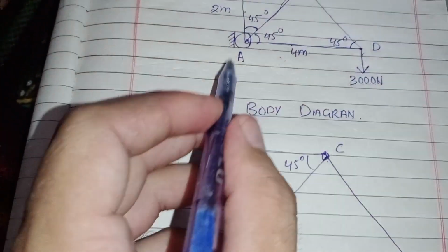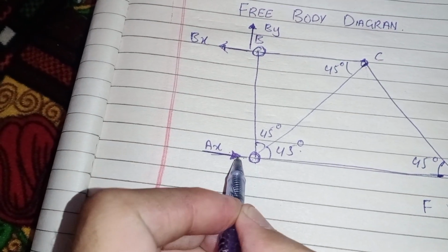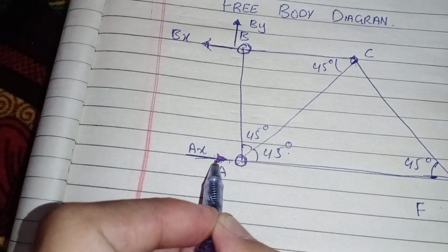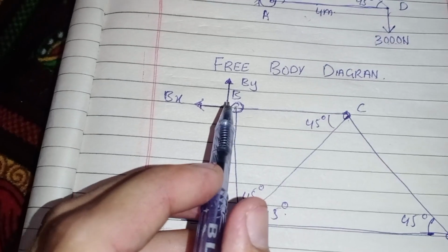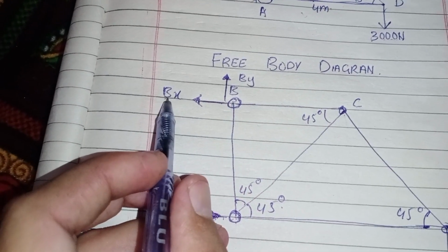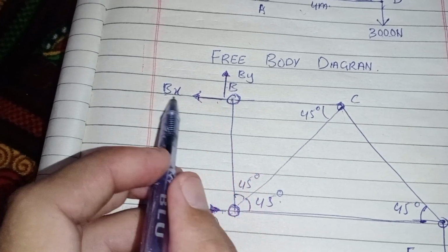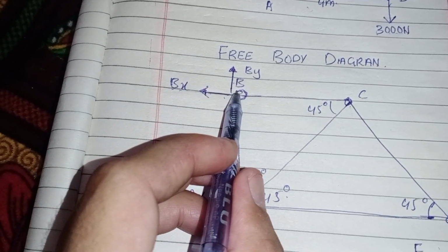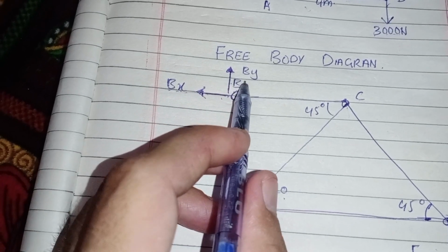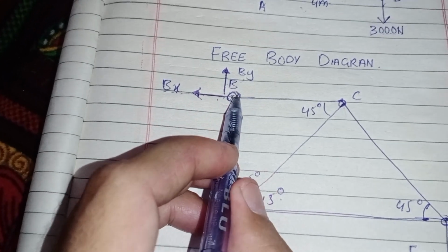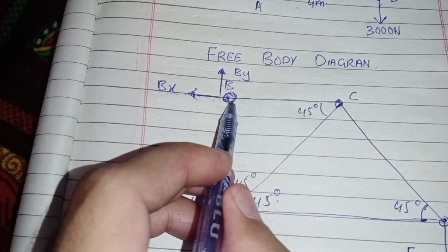You know that the roller support resists only horizontal force, so its reaction force will be Ax, and the hinge support resists two forces, horizontal force and vertical force. So the reaction force of the hinge support is Bx, and the vertical reaction force of the hinge support at point B is By.